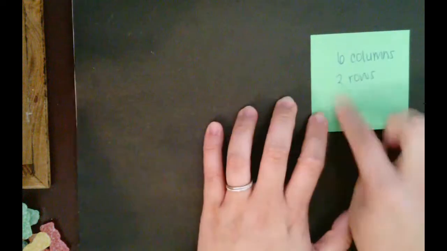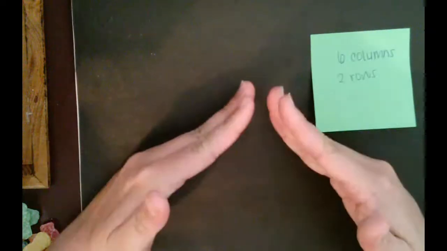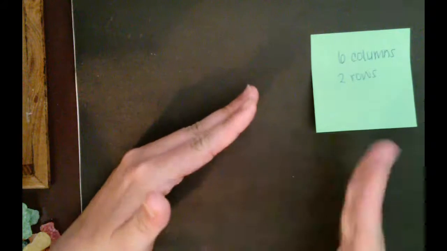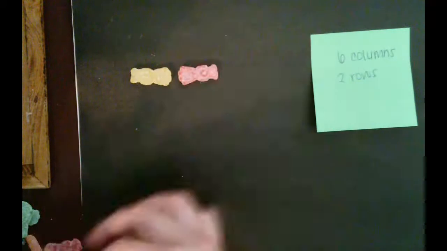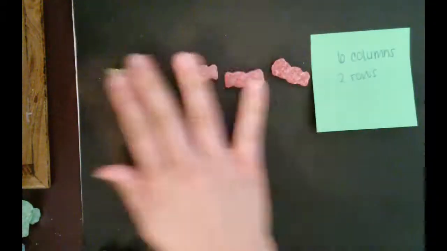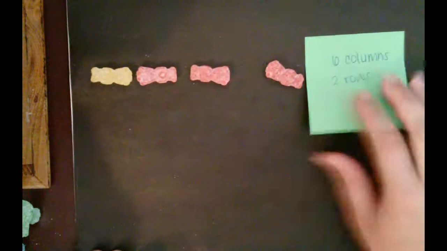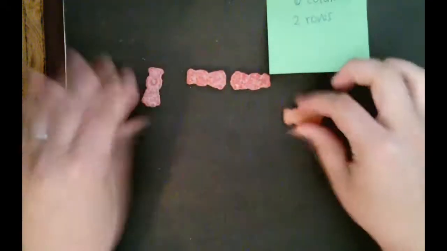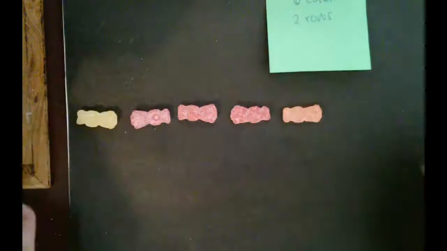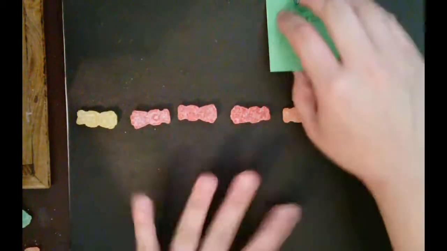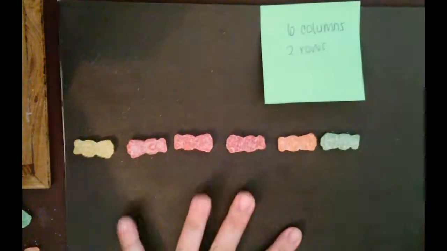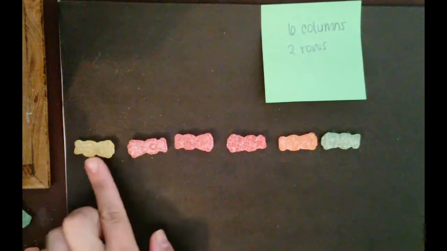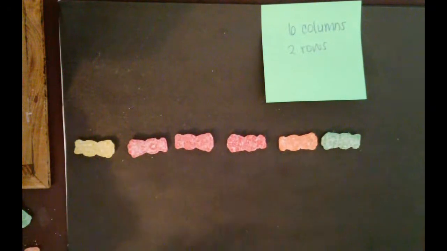Okay, 6 columns and 2 rows. Remember, columns go up and down. They hold up the roof. Up and down go the columns. Okay, so 6 columns. 1, 2, 3, 4, 5, 6. And you might be wondering, Mrs. Haywood, I'm confused. Why are your objects lined up right to left? You'll see in just a second.